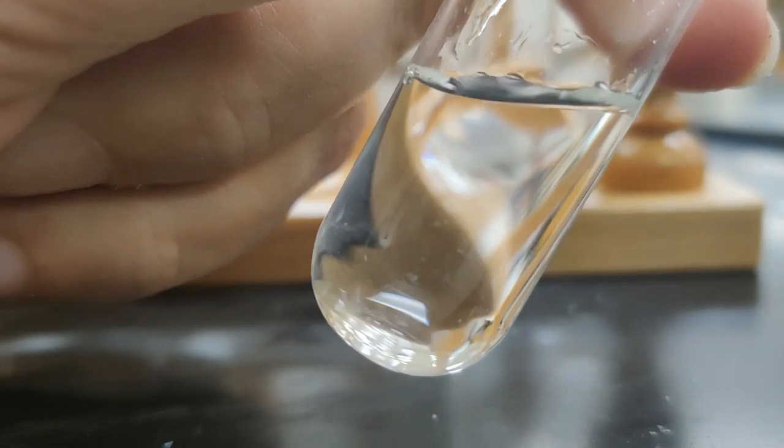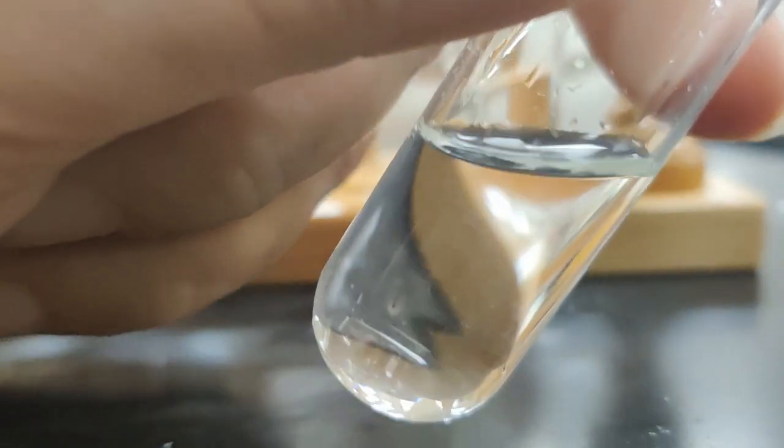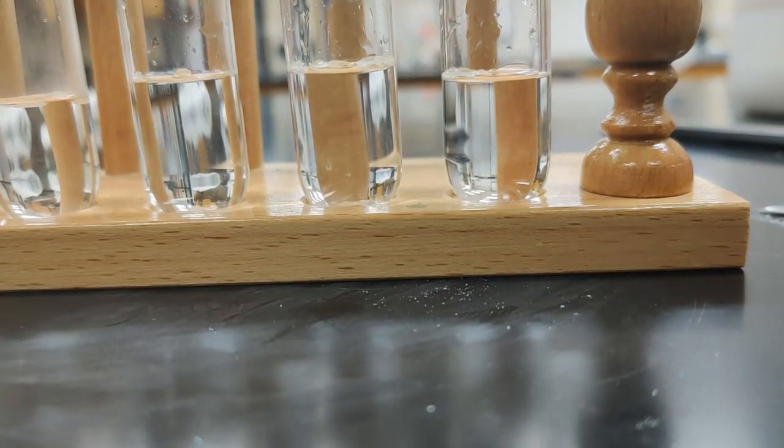Seems like it's more soluble than table sugar, which is sucrose. Sucrose is a much larger molecule, so that might have something to do with it. I mean, that makes sense. We certainly know that we can have sweet drinks.